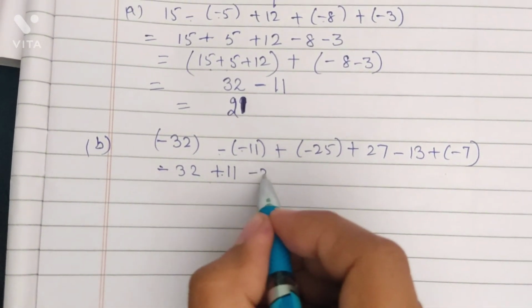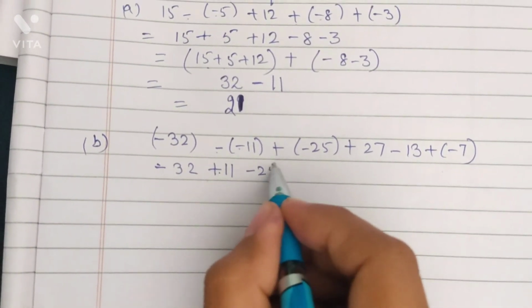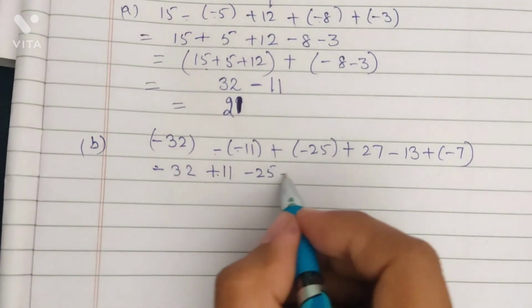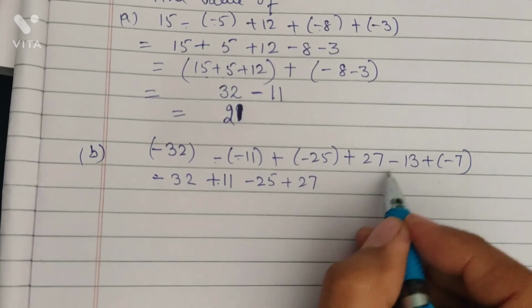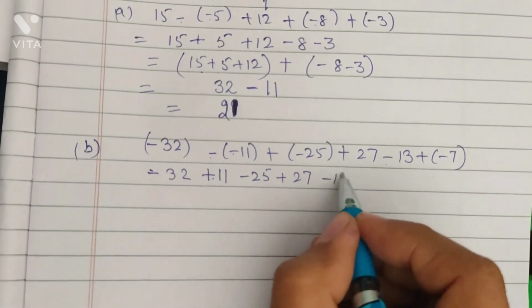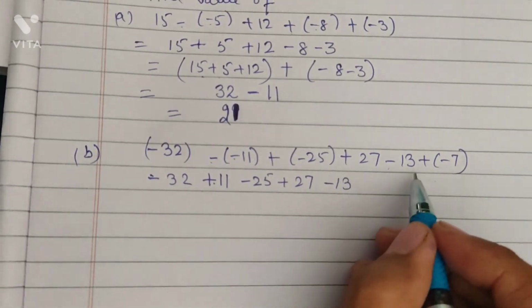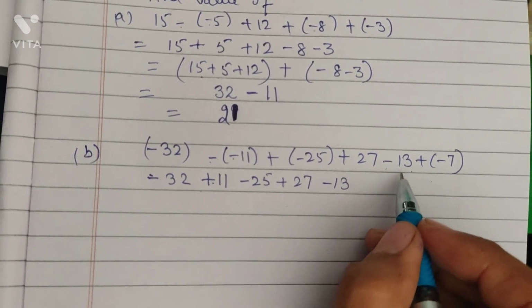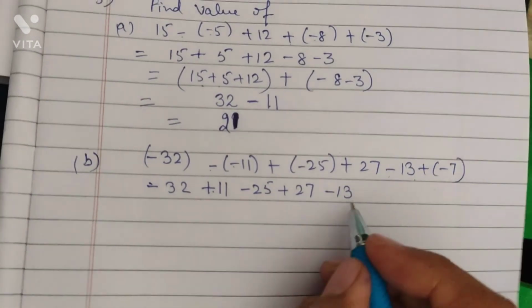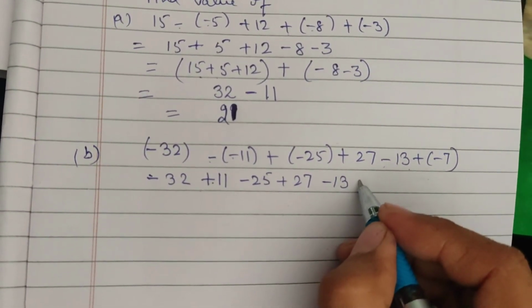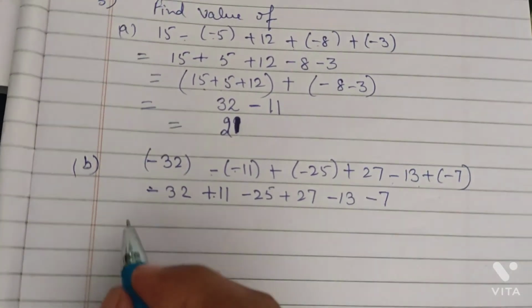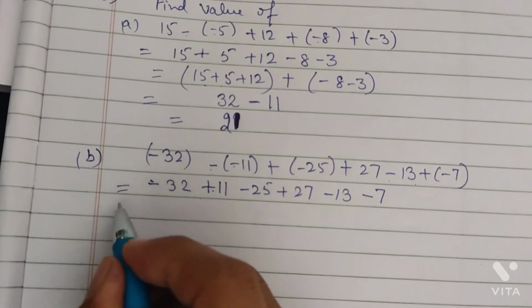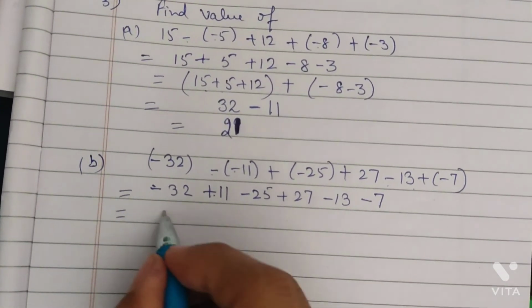Minus 32. Then minus will be multiplied with minus. It will give us plus 11. Plus multiplied with minus gives us minus, so it is minus 25. Next is plus 27, minus 13, plus into minus is minus 7.